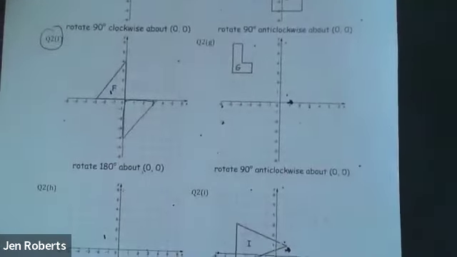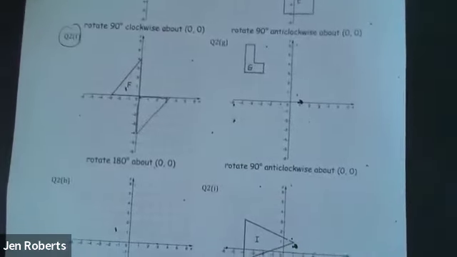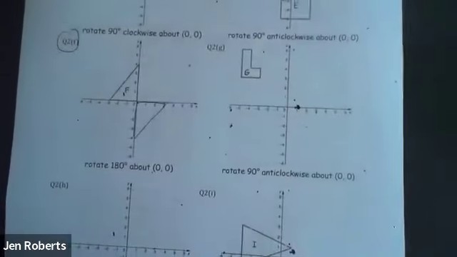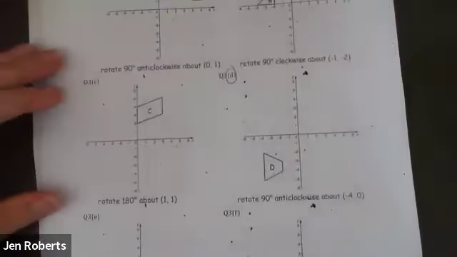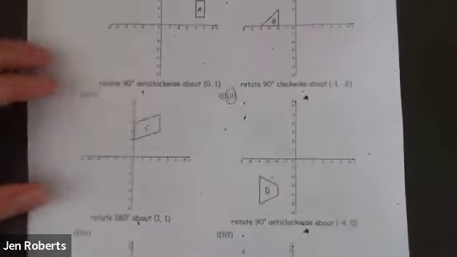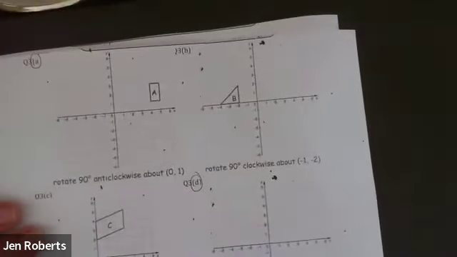Okay, we're going to do a few more because I want to look at some that have a slightly different centre of rotation. So if we have a look at A and B together, and you can do C, D, E and F. So this is question 3 now.